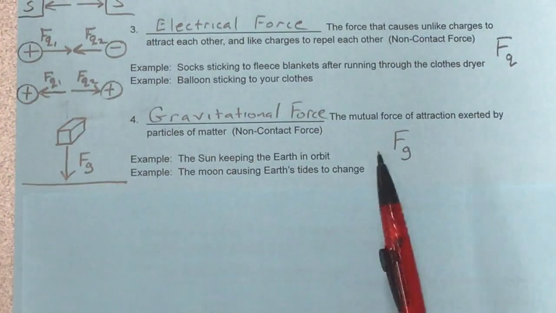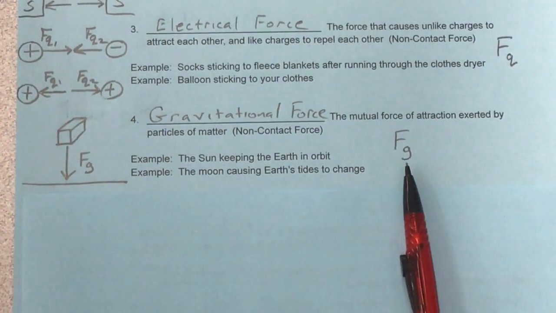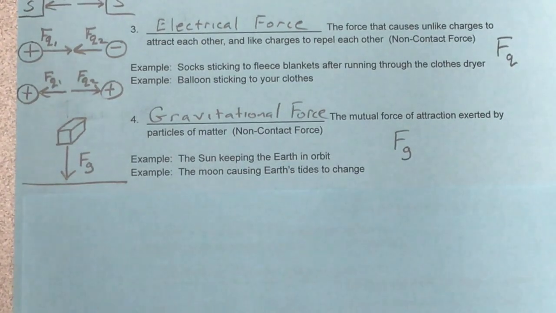So back to gravitational force, symbol, capital F, subscript G. And with gravitational force, we're looking at forces between one large object and another large object. The trick here is that the larger the mass of the object, the more of a force of gravity it has. The lower the mass, the less of a force of gravity.